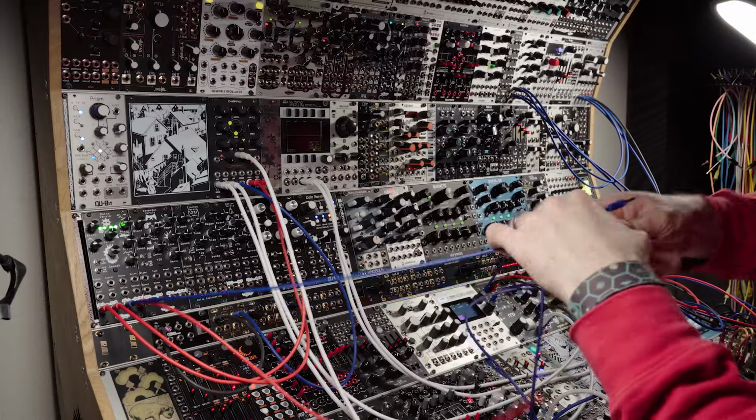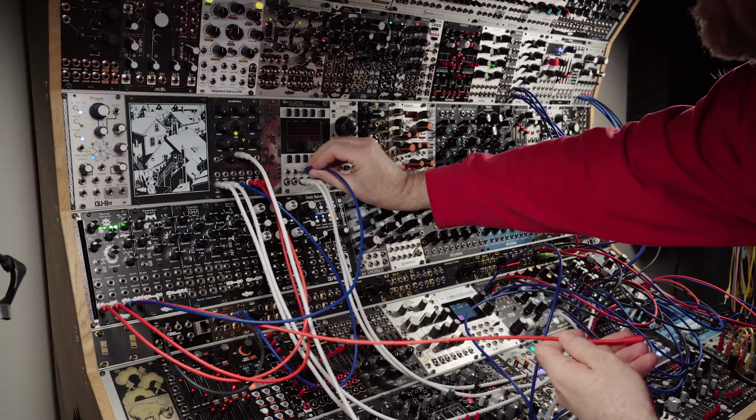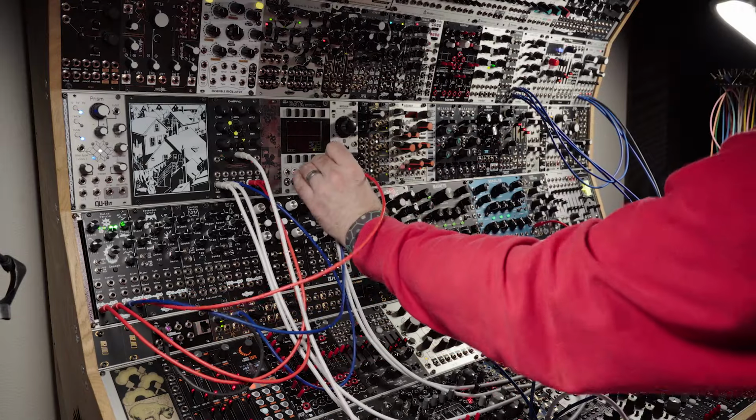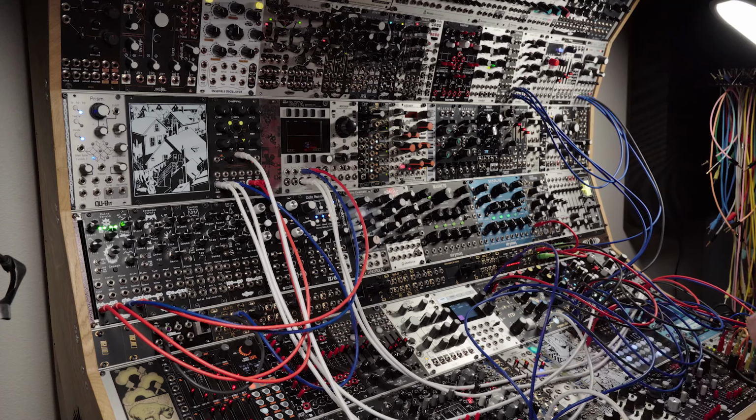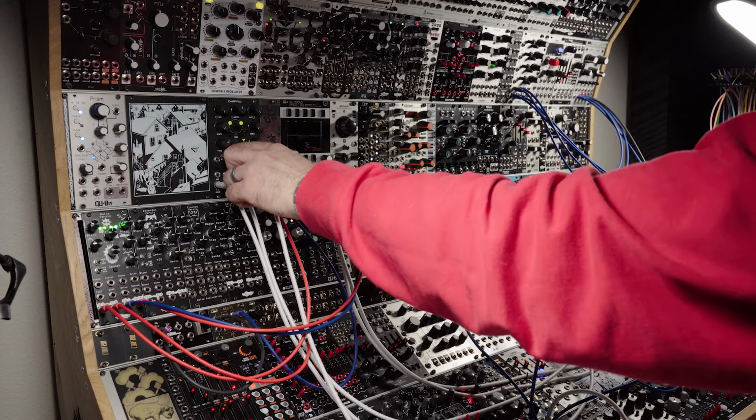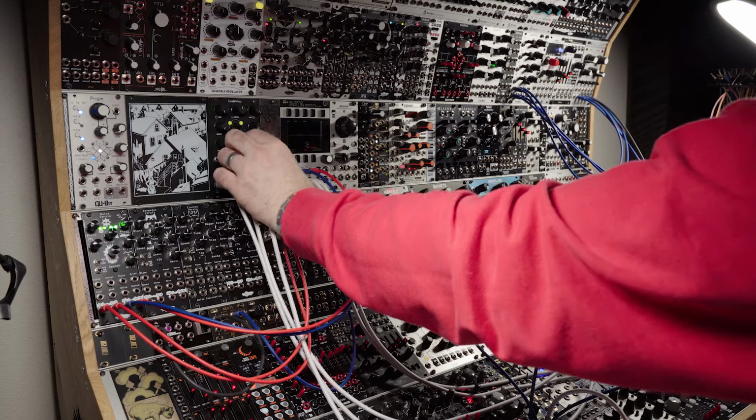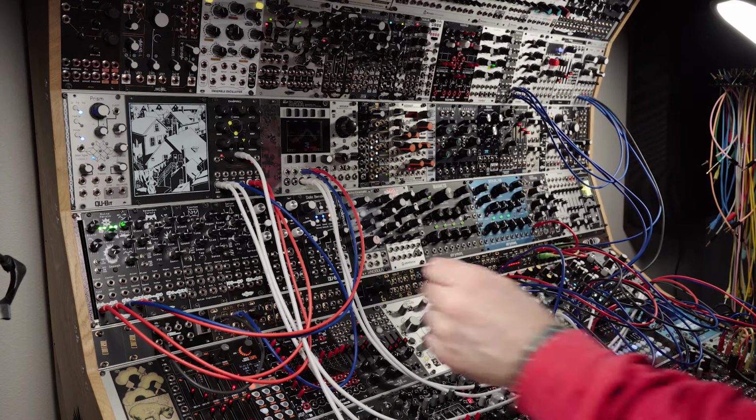I want to run this into Ruina for more distortion, so let's patch that up. Oh yeah, that's the stuff.